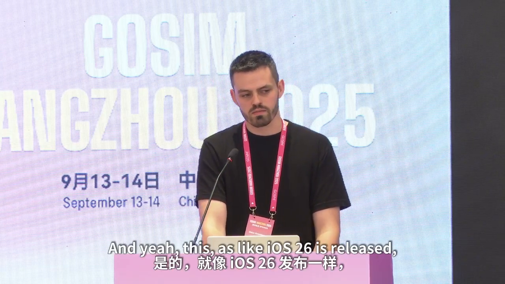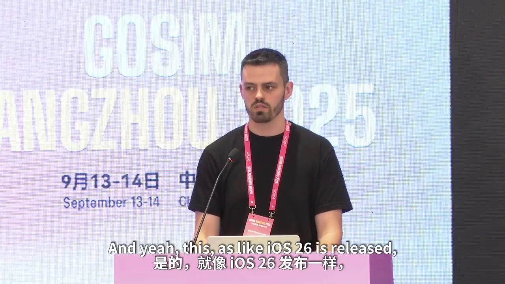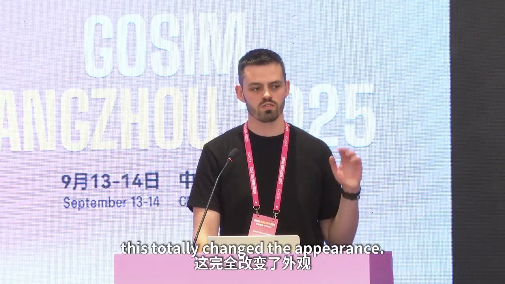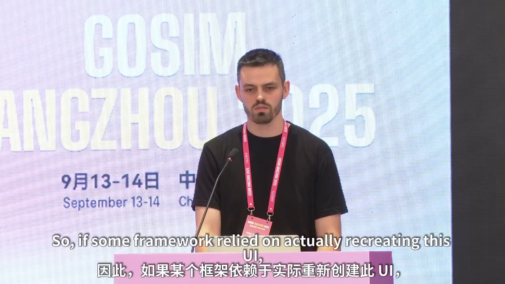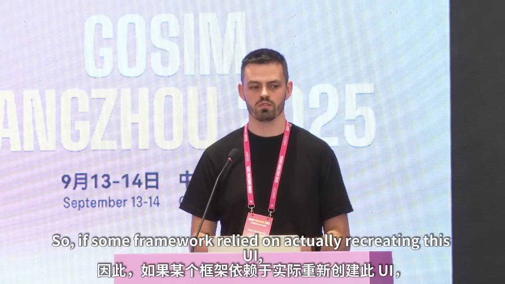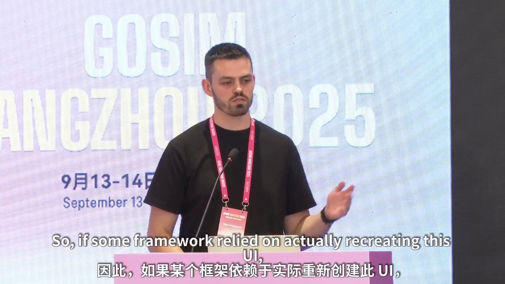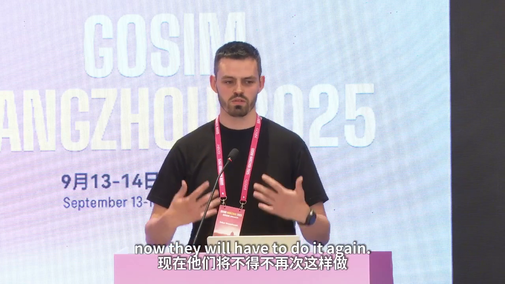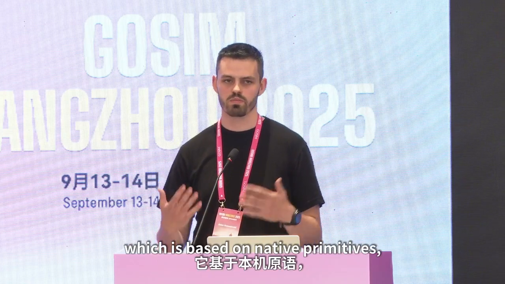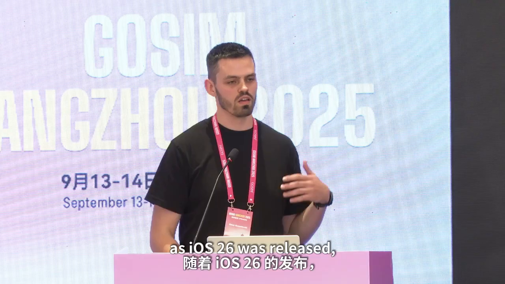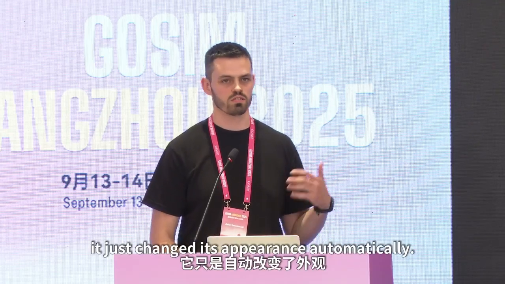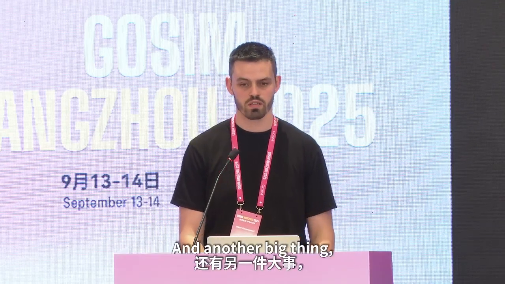And yeah, as iOS 26 was released, this totally changed the appearance. So if some framework relied on actually recreating this UI, now they will have to do it again. But with React Native, which is based on native primitives, as iOS 26 was released, it just changed its appearance automatically.